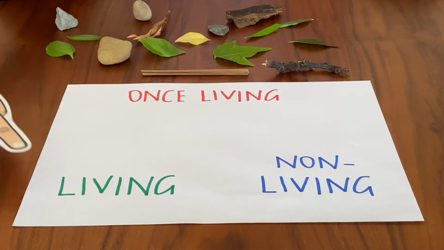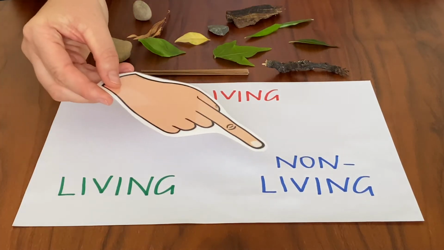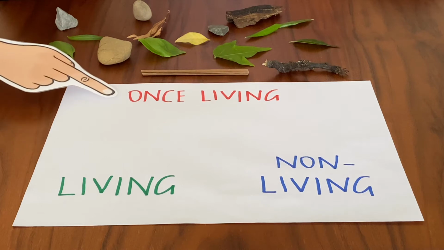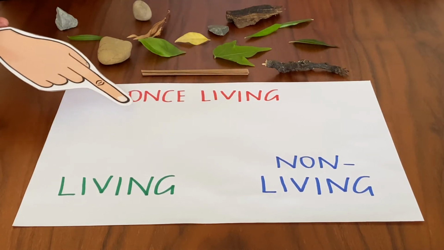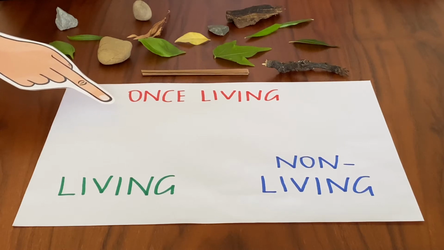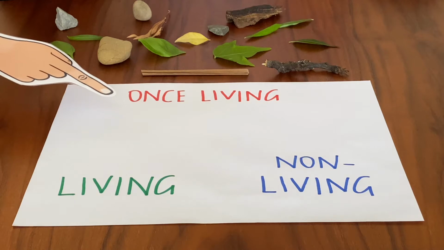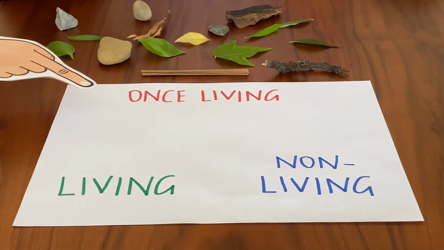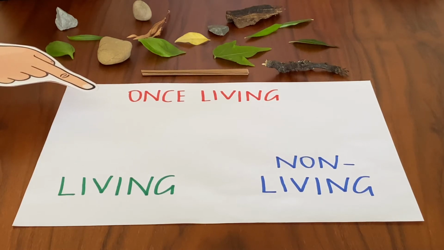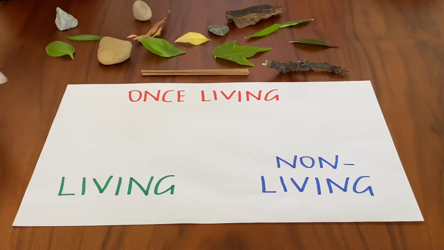So today we're going to talk about things that are living, non-living, and things that were once living. Now this in particular can be a little bit confusing depending on the age of the child. And what we talk about in science is something called a misconception. So that's an idea that a child has about something that is not quite correct, but it can be very long withstanding. So we need to make sure that we're opening those discussions with children to correct those misconceptions.